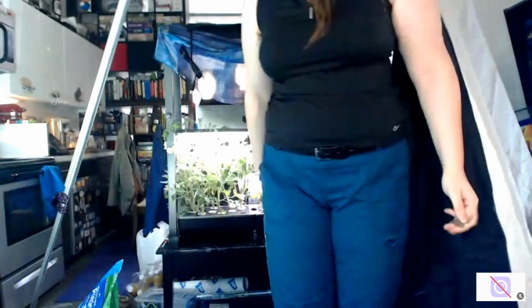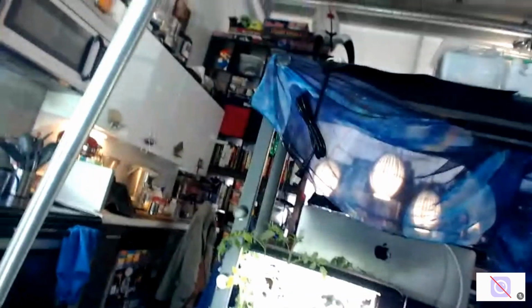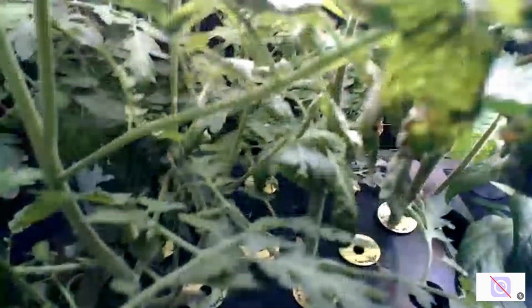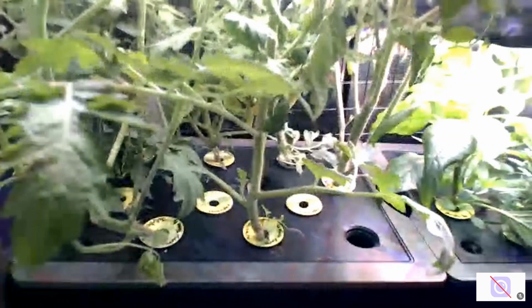I actually happen to have what are known as Aerogardens. These are retail systems, and they come in different sizes. Aerogarden is a brand. So these are cherry tomatoes. Now you'll notice that they are all sort of jammed in there. That goes back to the space thing.